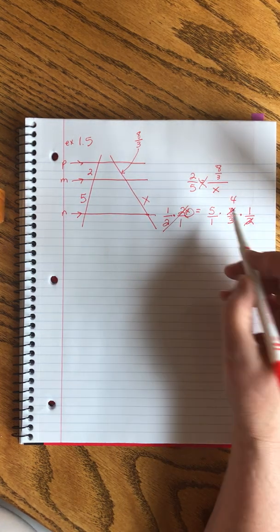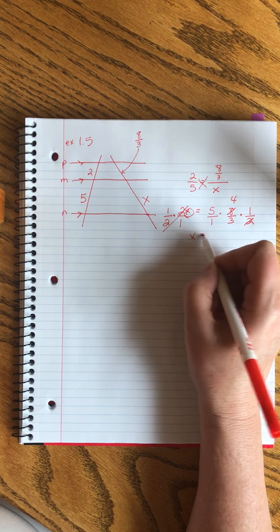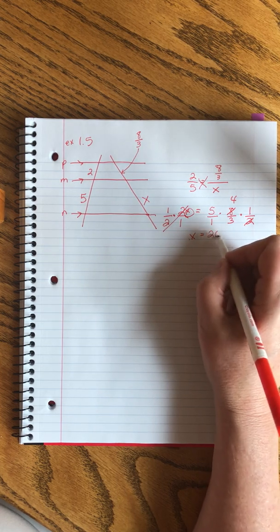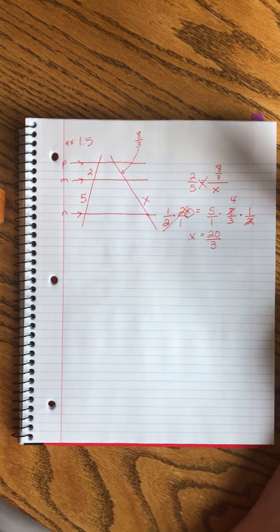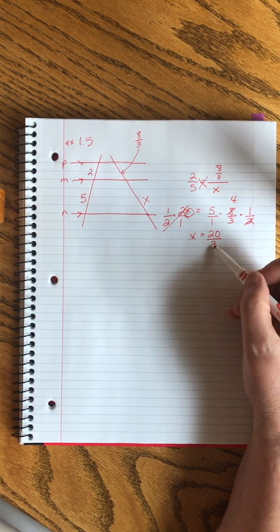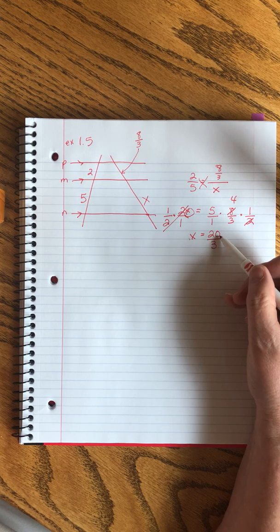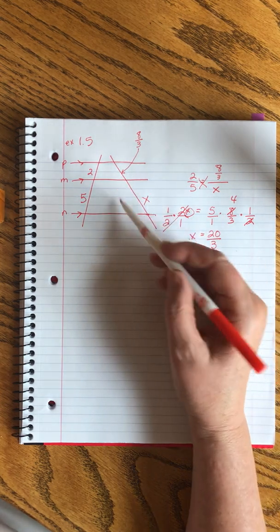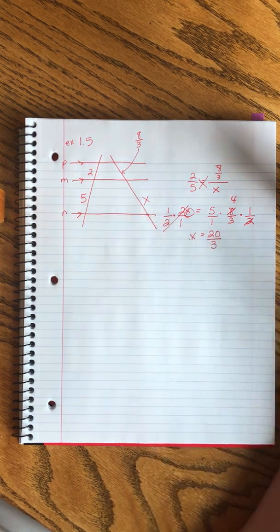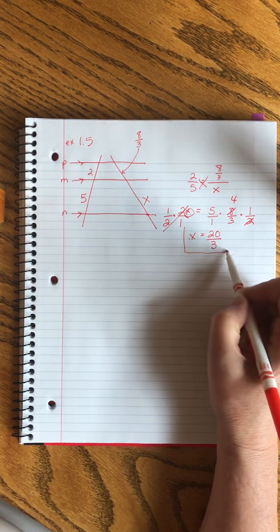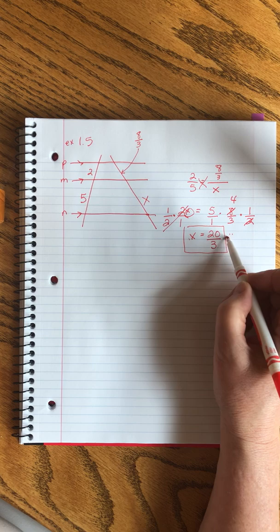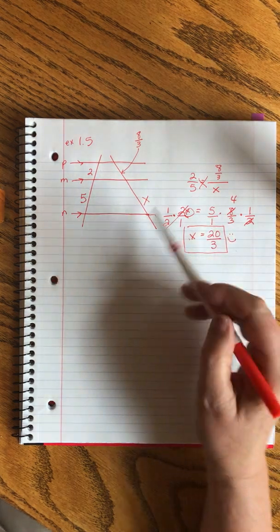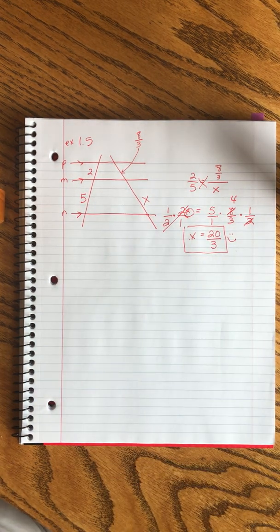Cancel there. And I get X equals 20/3. It's not real satisfying because what's 20 over 3? But we know, okay, 3 times 7 is 21, so this is just less than 7. That's the length of this one. Yay, it's the right answer. So in these, the math isn't hard, it's just knowing to set that up as a proportion.